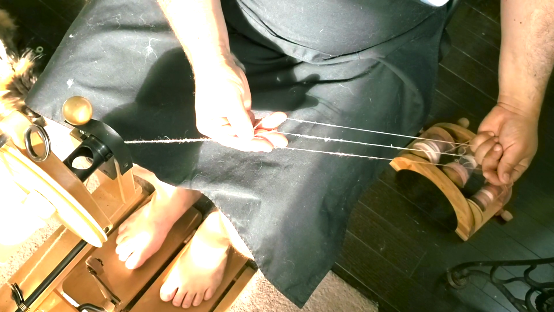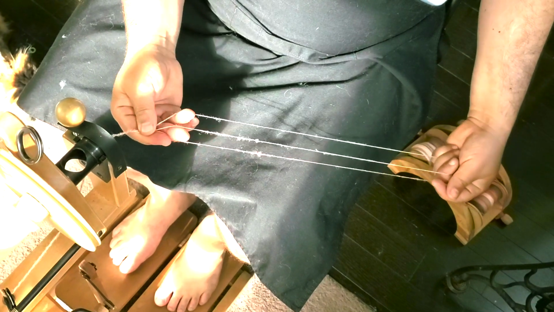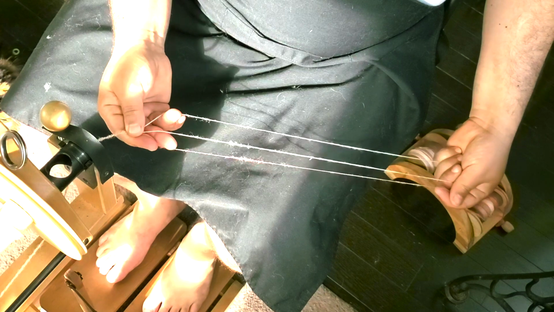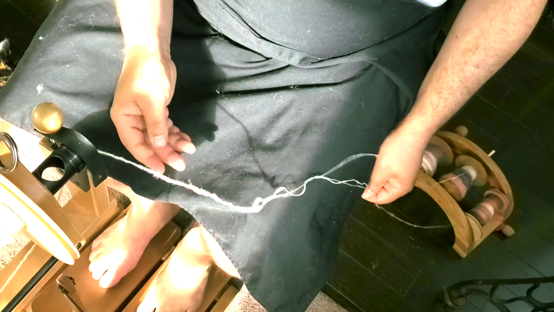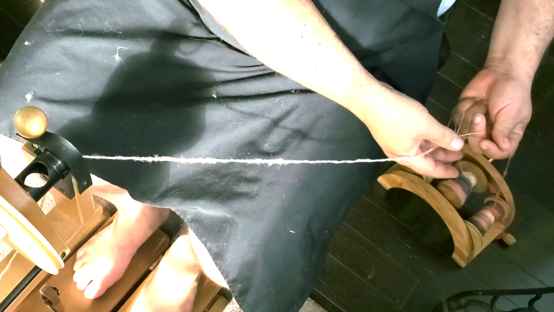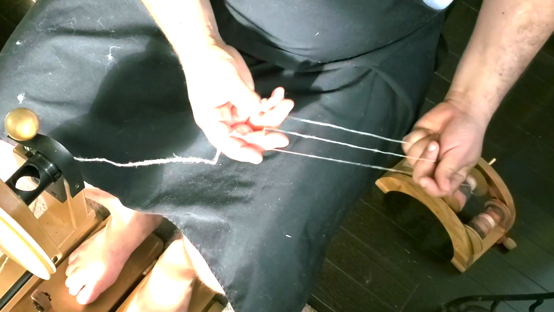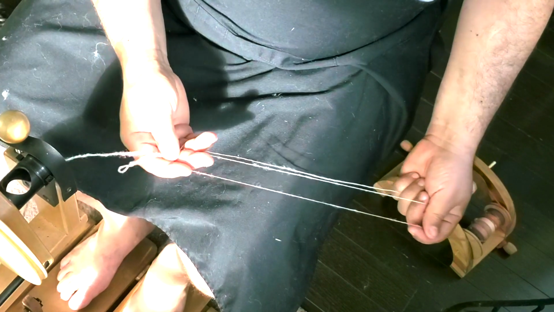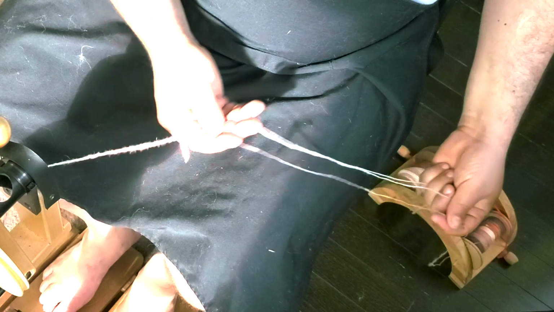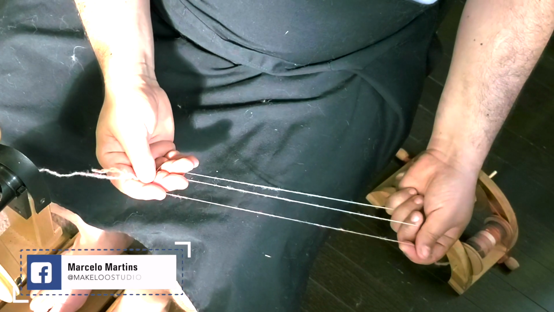I use it to separate the yarn between both hands, just so there is no energy between here. I like to be sure that there is no energy between here and no energy here.